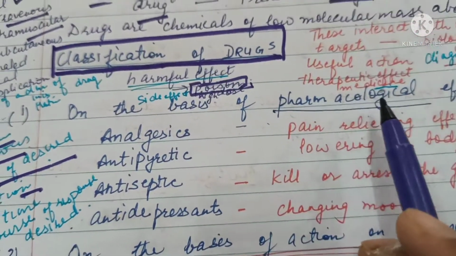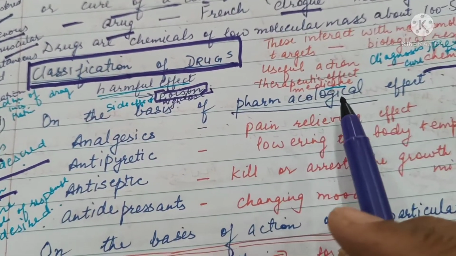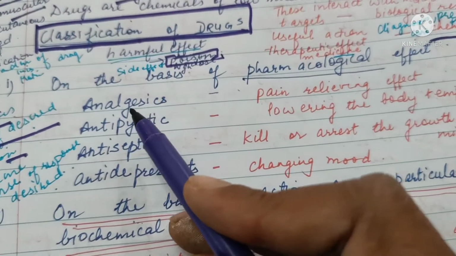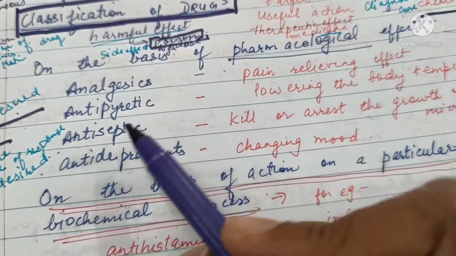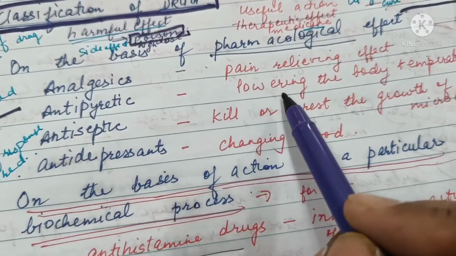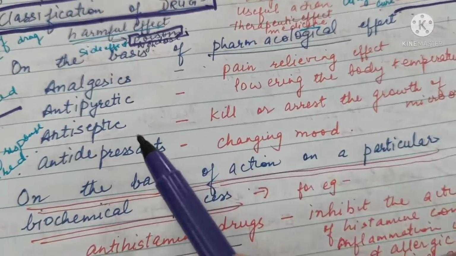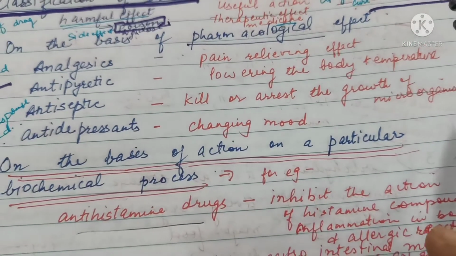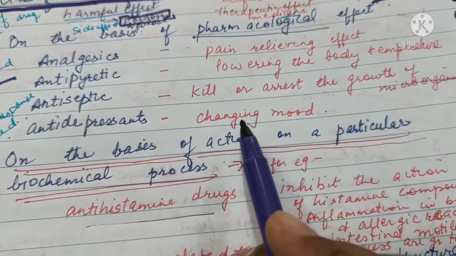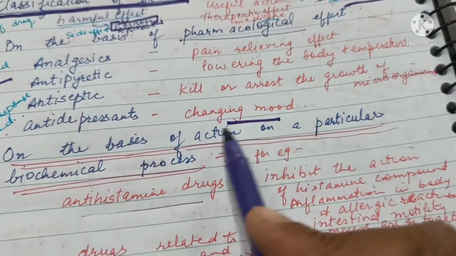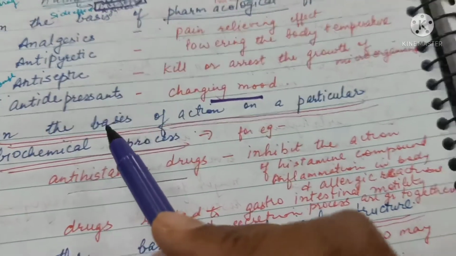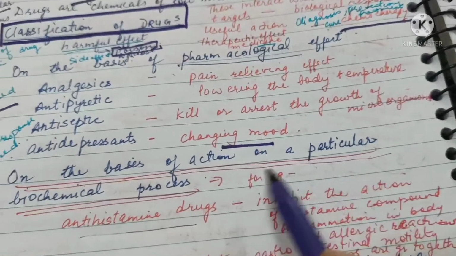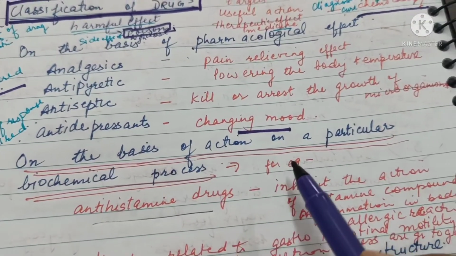When drugs are classified on the basis of pharmacological effect, drugs may be analgesic, means pain relieving; antipyretic means drugs which lower the body temperature; antiseptic, drugs which kill or arrest the growth of microorganisms; antidepressants, they help in changing the mood, removing depression. Then we can also classify drugs on the basis of action on a particular biochemical process.